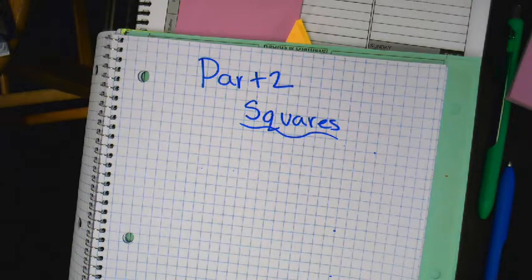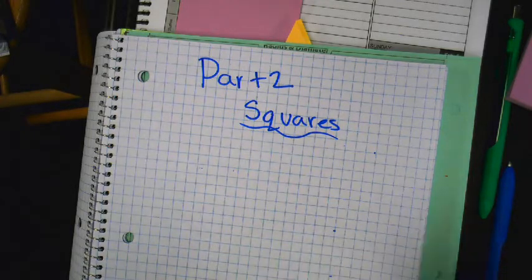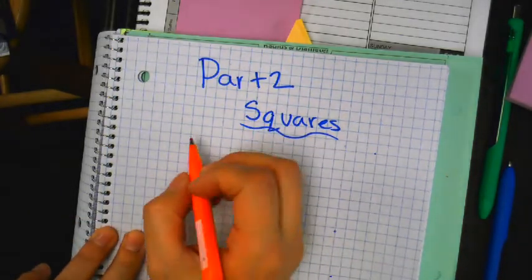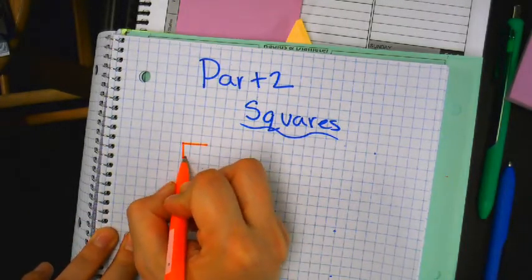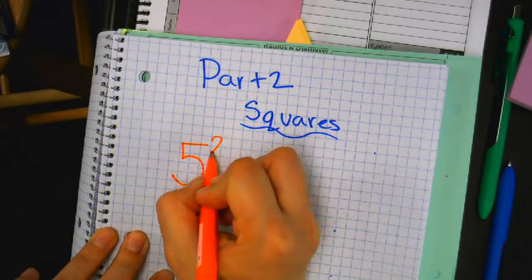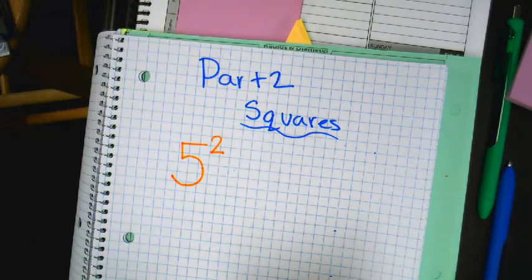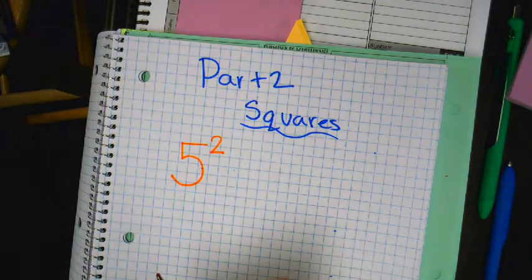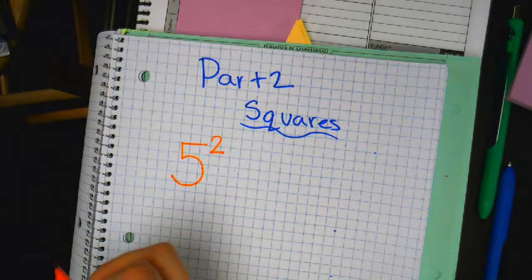So squares. Let's get back on task. We learned this before, and we're going to review it because we're going to need it for Monday. If I ask you, what is 5 squared? And it's not 10. 25. Yes. How is it 25? 5 times 5.